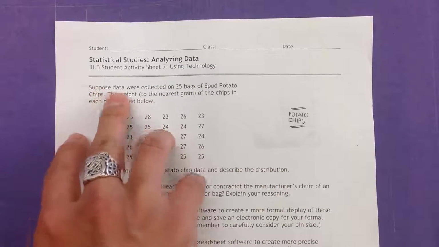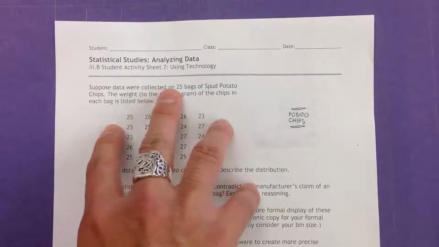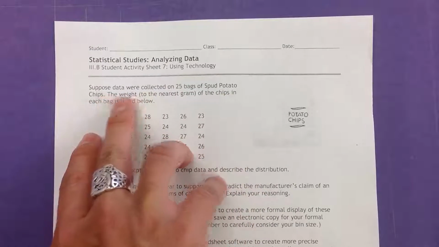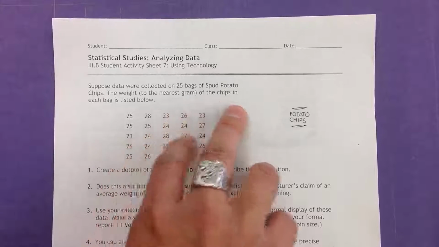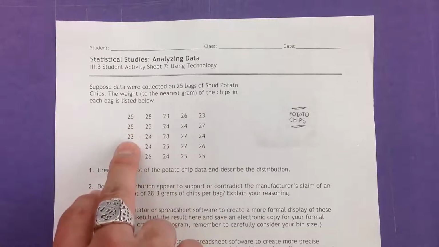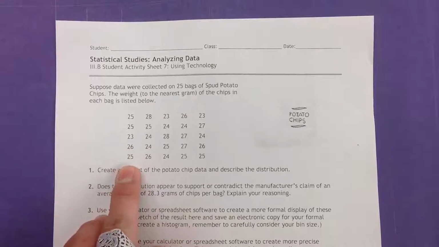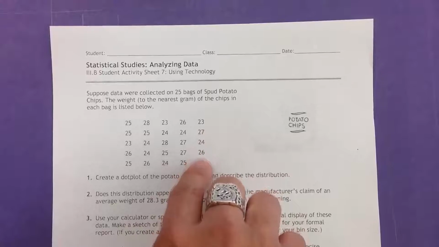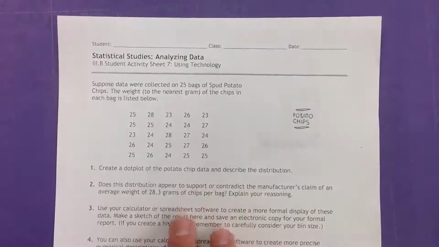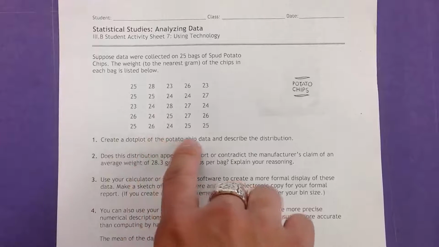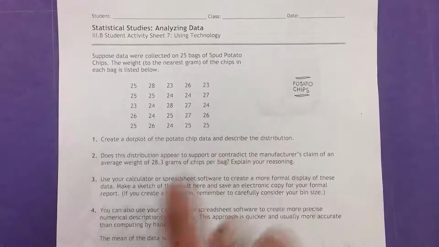And so we're supposed to go ahead and look at this data. Suppose we collected on 25 potato chip bags the weight to the nearest gram of the potatoes, and it's all listed below right here. So 25 grams, 25, 23, 26, 25, and so on and so forth. So this is a whole bunch of potato chip bags, and they just weighed them by the gram. So they want us to create something called a dot plot and then describe the distribution.